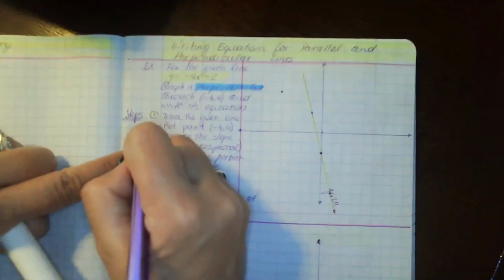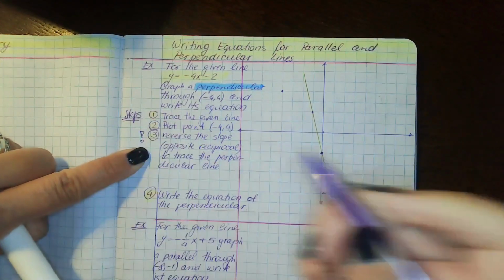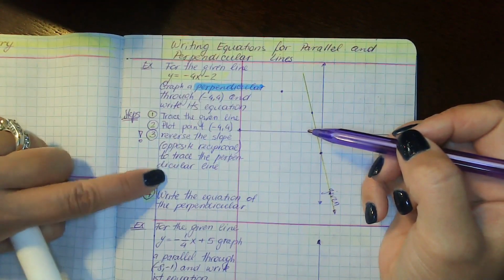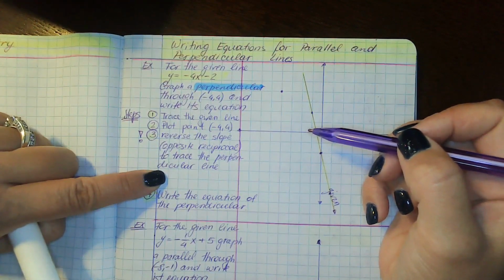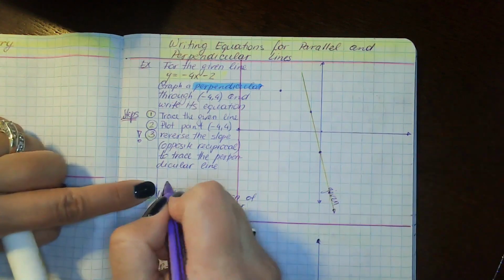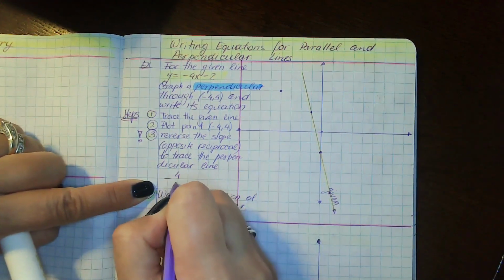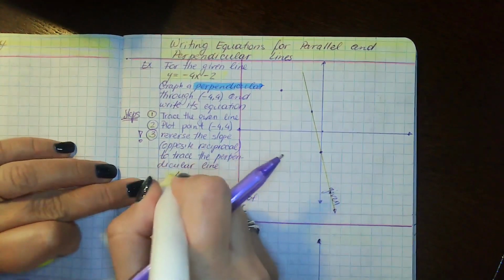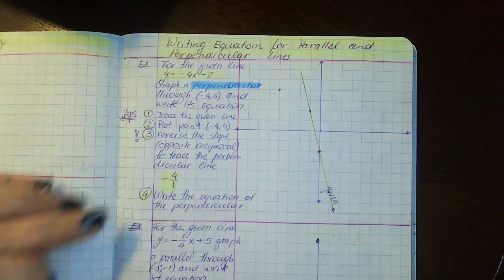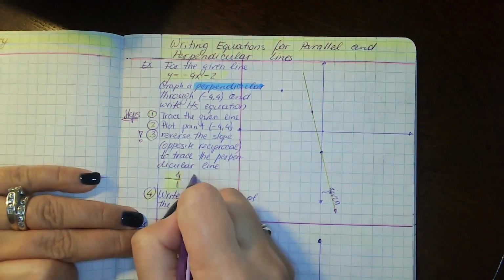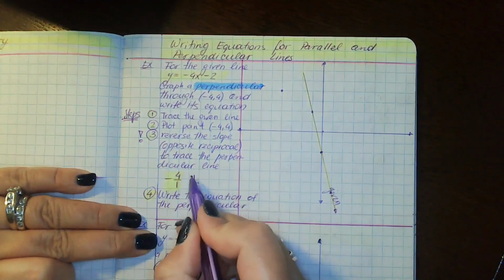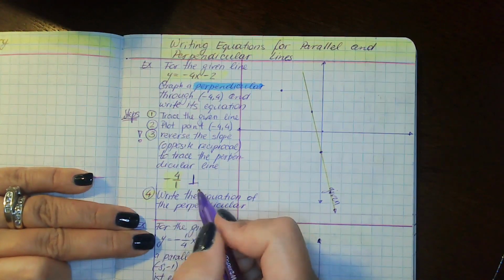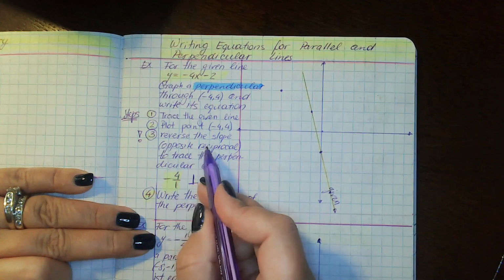You have to reverse the slope. Reverse the slope to create an opposite reciprocal to trace the perpendicular line. So the given slope is negative 4 over 1. So this one was the given slope, right? So what I'm going to do is reverse. In other words, to do a perpendicular, I have to create the opposite reciprocal.